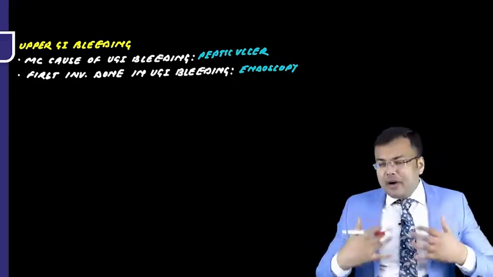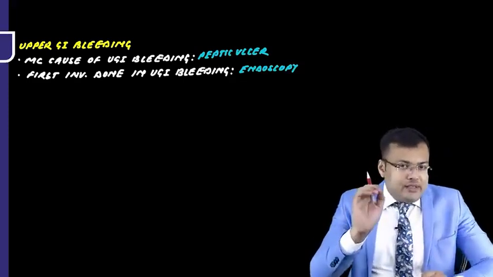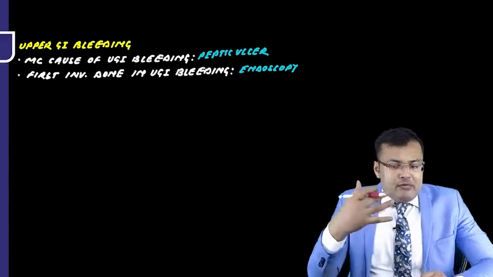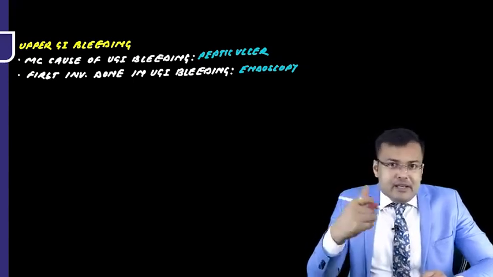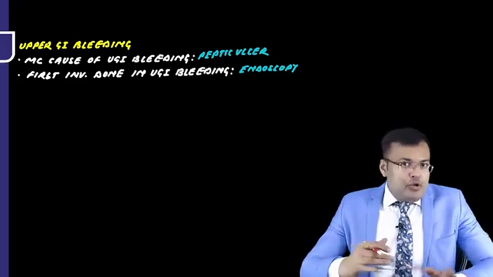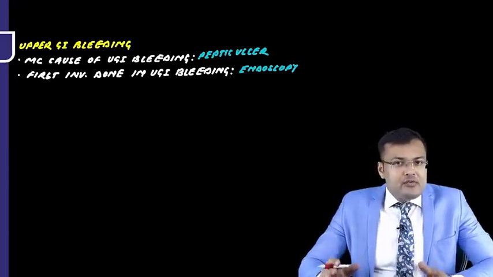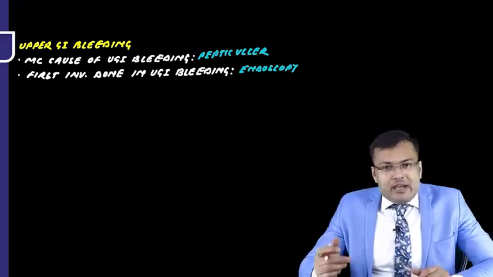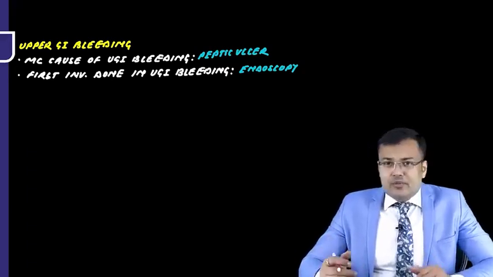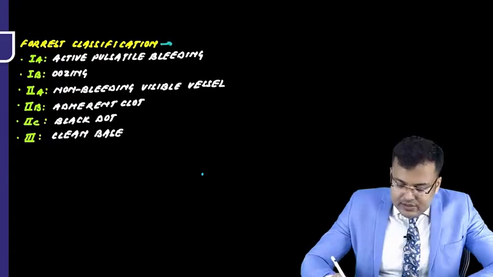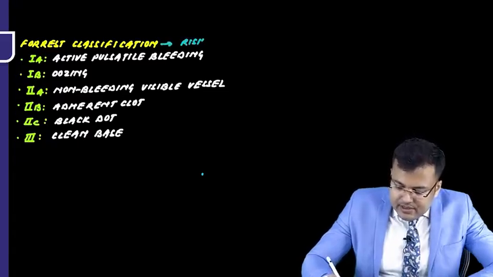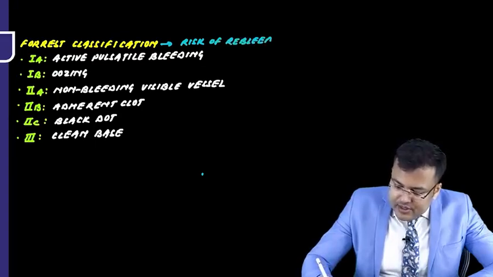Clear? Whenever we are performing endoscopy, first we are going to assess the site of bleeding. Second, we have to assess how much is the risk of rebleeding in future. Means you are going to assess the site and detect the risk of rebleeding by endoscopy. So here, this is known as Forrest classification, in which we estimate the rebleeding risk based on endoscopic findings. So Forrest classification is used for estimation of risk of rebleeding based on endoscopic finding. Clear?